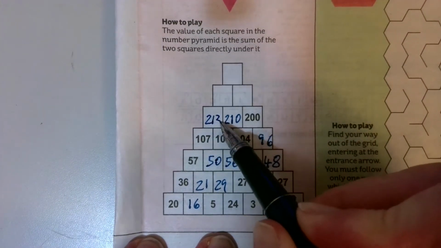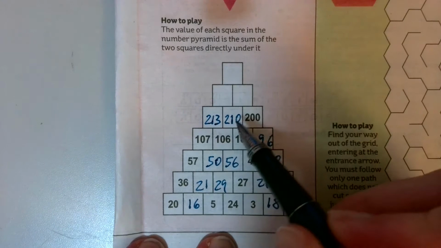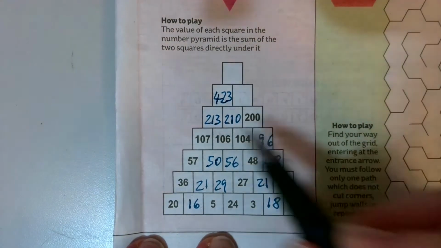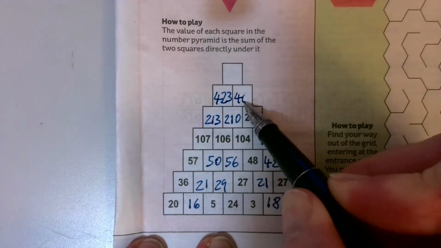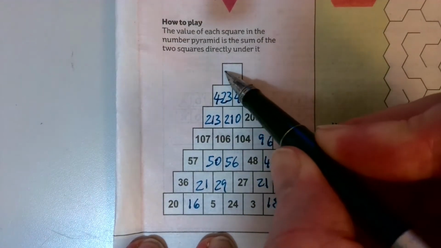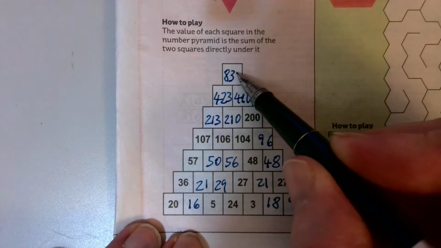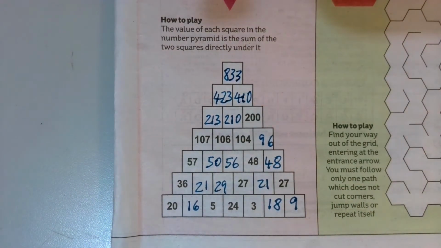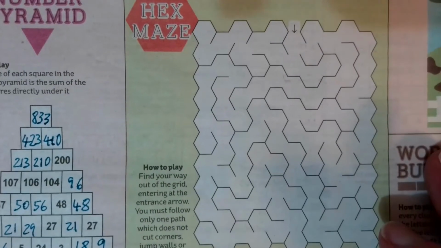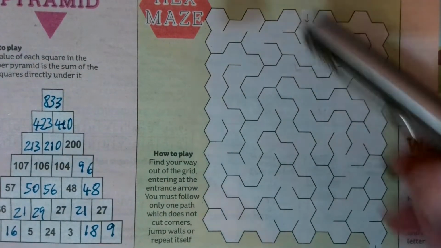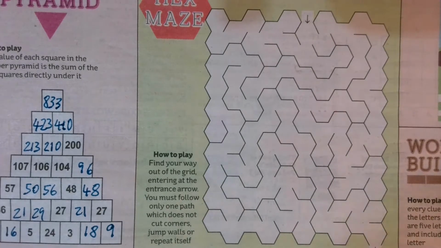213, if I add those ones together, add those two gets me 423. Add those two gets me 410, meaning at the very top I'm going to have 800, and 10 23 makes 33, so 833. And we're done. Now you may have noticed this little maze, so I'm not going to do this now, but if you do like a good maze, then that's where you start. If you wanted to print that off and have a go at that, by all means feel free.